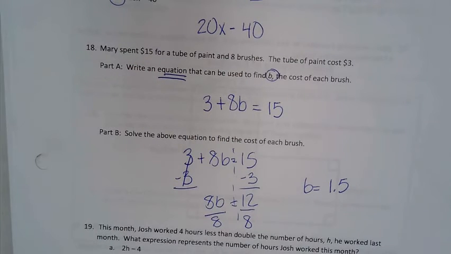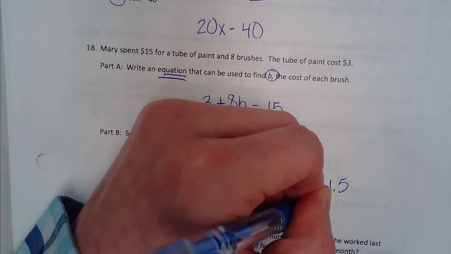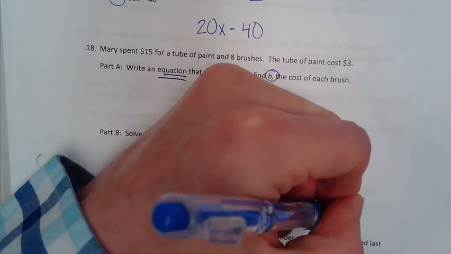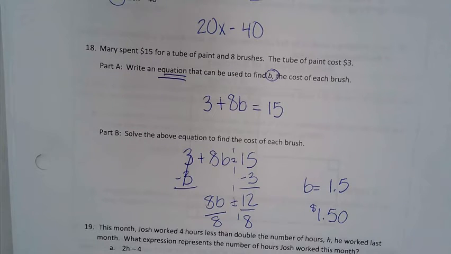However, that is not a sufficient answer. We need a couple things. First is we need a label. So it's the cost of the brush, so it's dollars. The other problem is this is not how money looks. We don't represent money like this. We don't say, oh, I have $1.5. We need to put the full amount to the nearest cent, so it's $1.50.